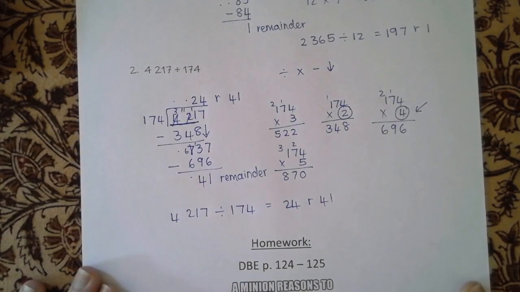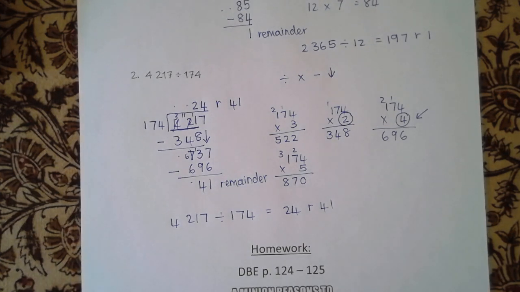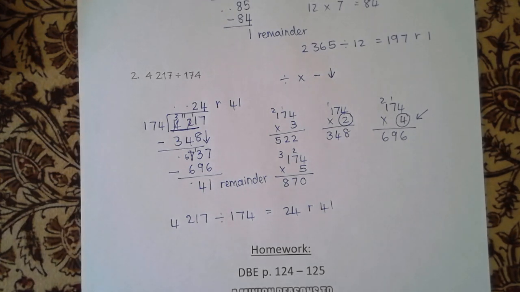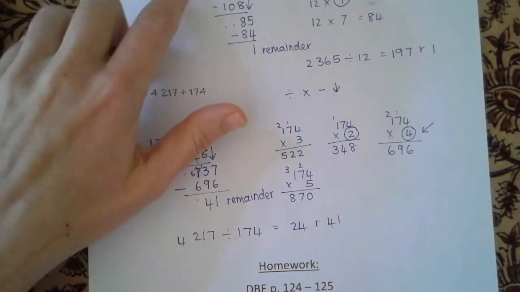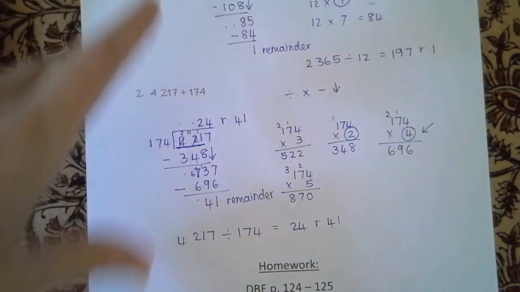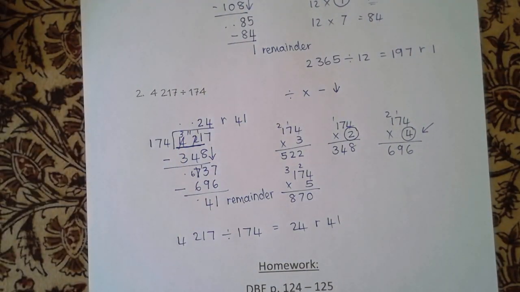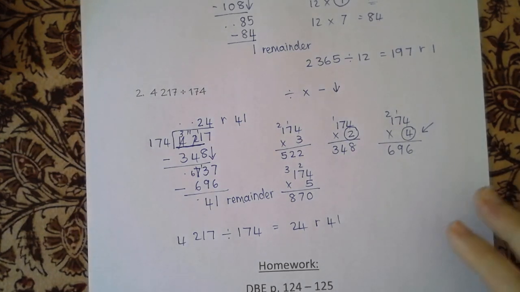Right. What's important about this work is that the children, they need to practice this a lot. They will not be able to remember this only doing it once. So they can make up their own numbers using divide by 1 digit, 2 digit, and 3 digit numbers, and they need to practice it a lot, over and over again. So the more you do it, the better you get with it.